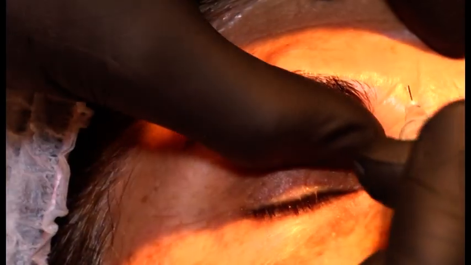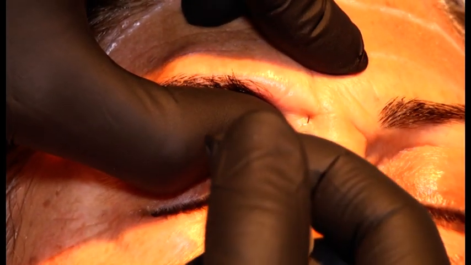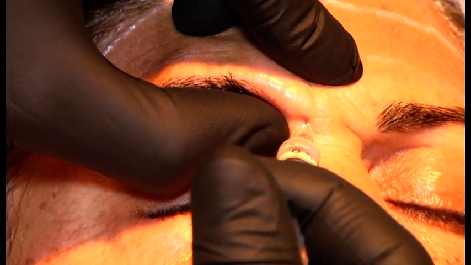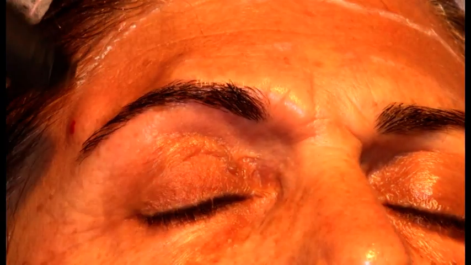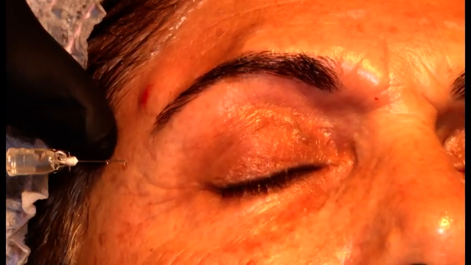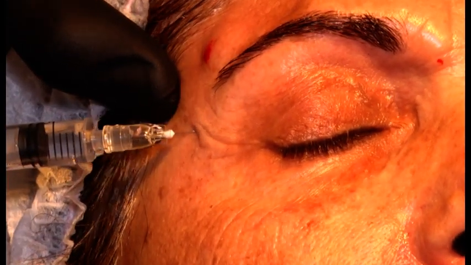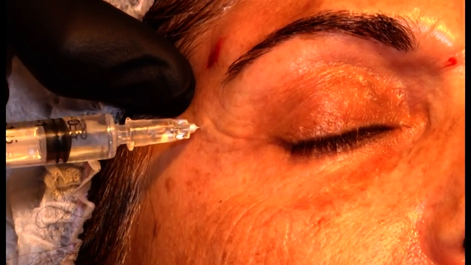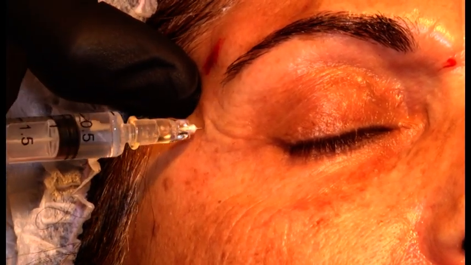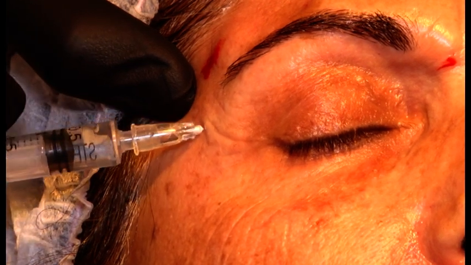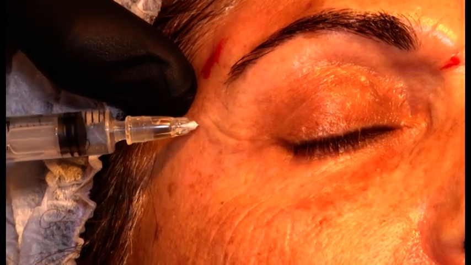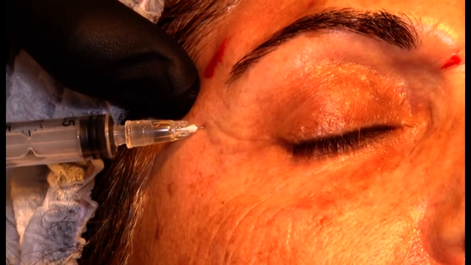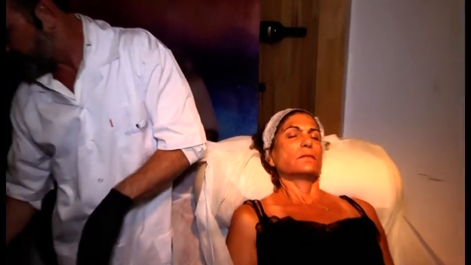The supratrochlear nerve, which is over here. And the zygomaticotemporal nerve, which is somewhere down here, behind the lateral orbital rim. Okay. All right. Now that should remove or reduce the pain.